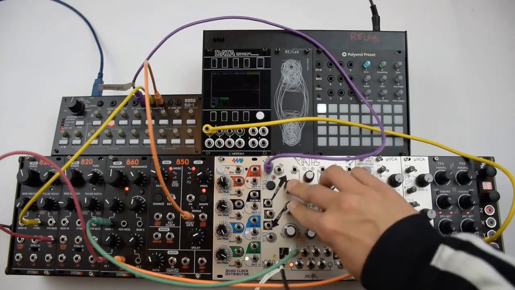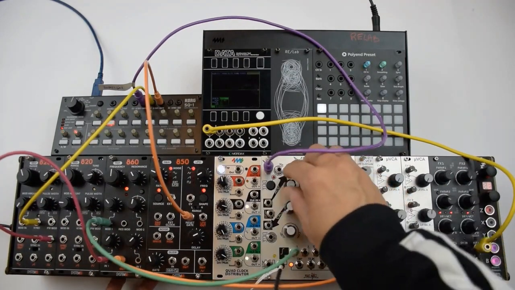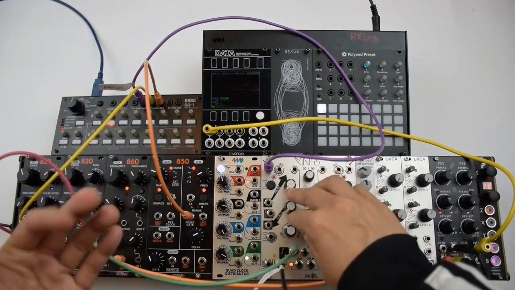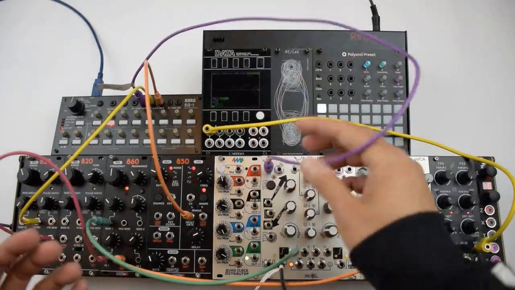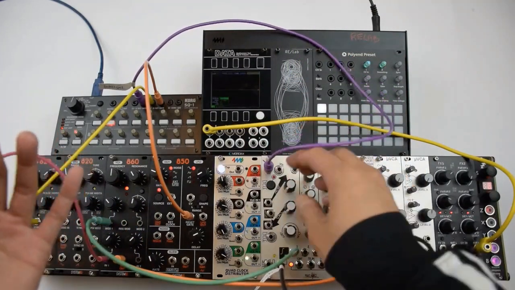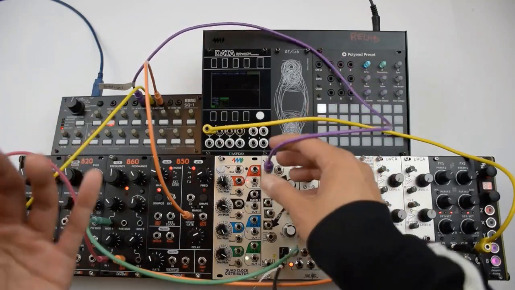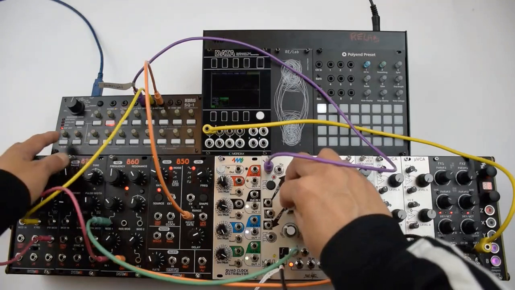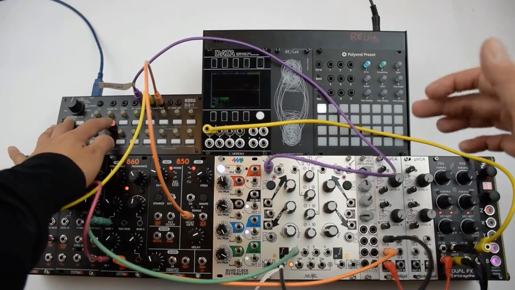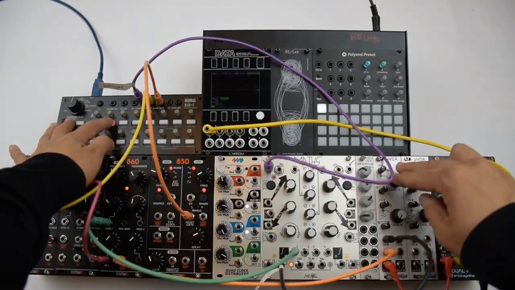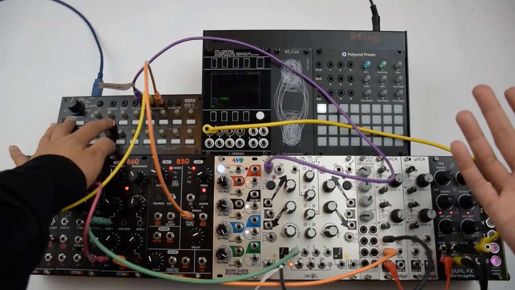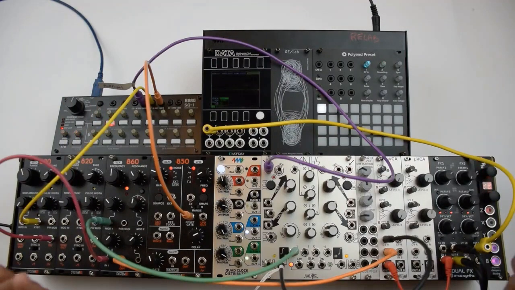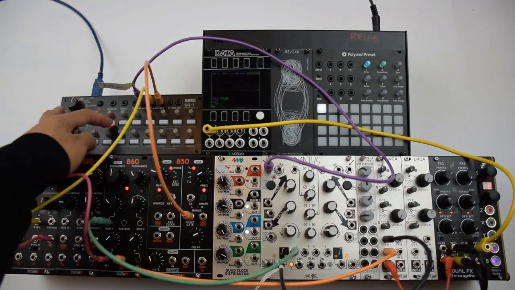Now with the rise and fall controls on the Maths both turned down all the way, meaning it takes 0 seconds for the incoming signal to rise to its peak, and it takes 0 seconds for the incoming signal to drop back down to nothing or 0 volts. If I press the key on the sequencer, the VCA will open up right away, and I hear a sound. And when I release the button on the sequencer, the VCA will go right back down to 0 volts, and I hear no sound.